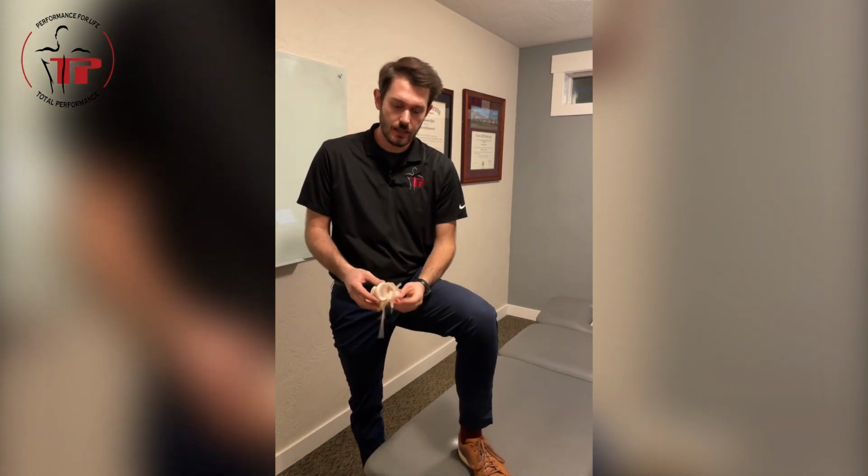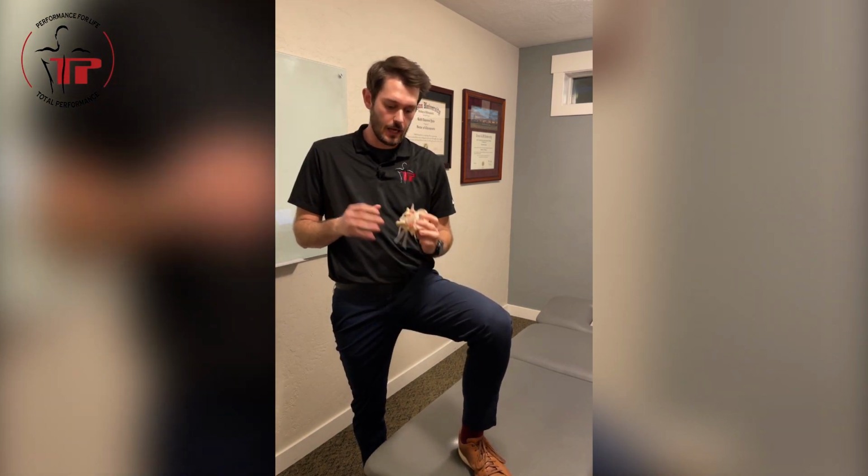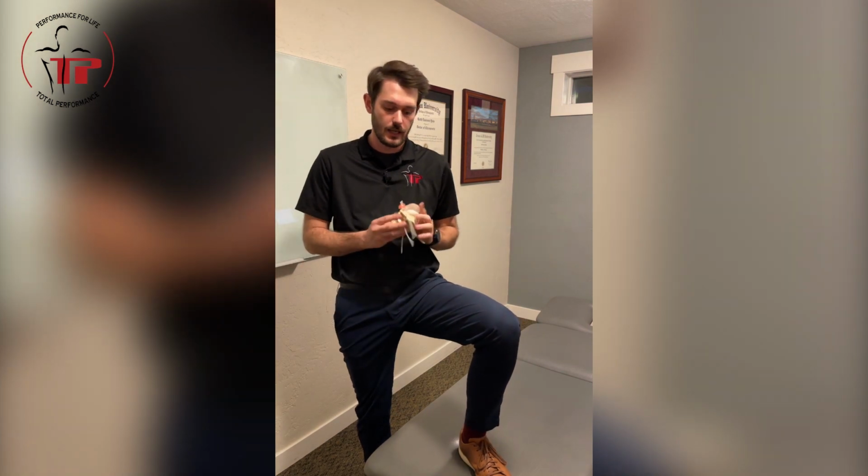All right, so today we're going to talk a little bit about one of the most common conditions that we really see here at Total Performance, and that is low back pain. One of the most common tissues that really cause low back pain, and especially if we're having more of that radiating pain into the hip or down into the legs, is that lumbar disc.